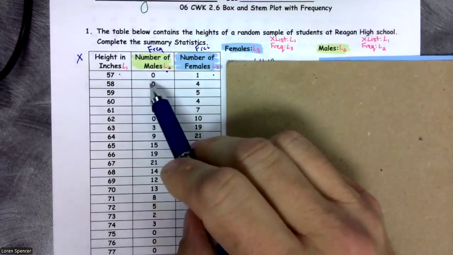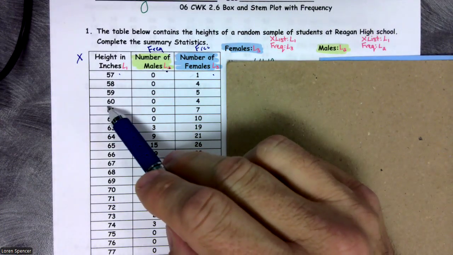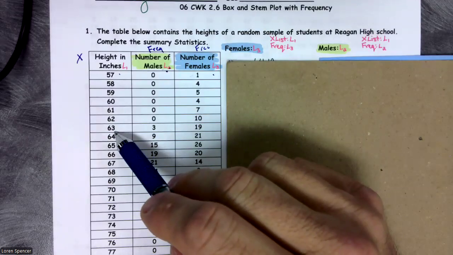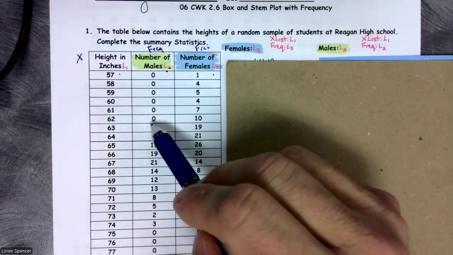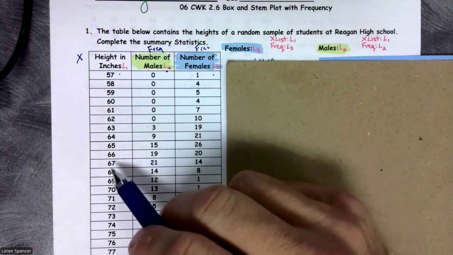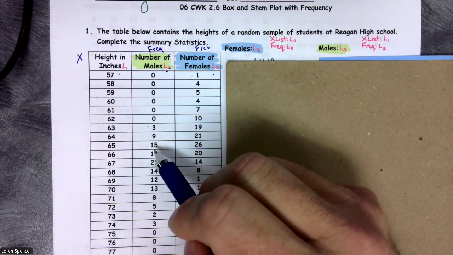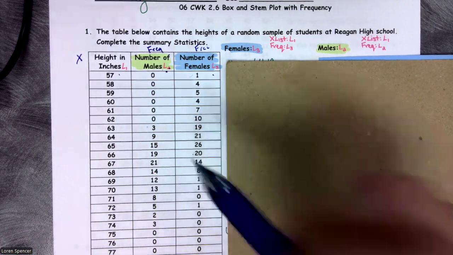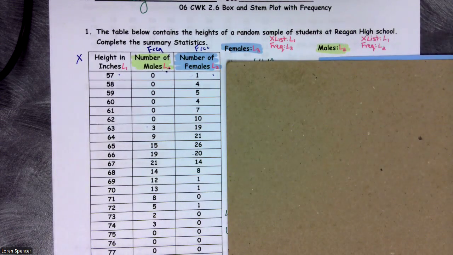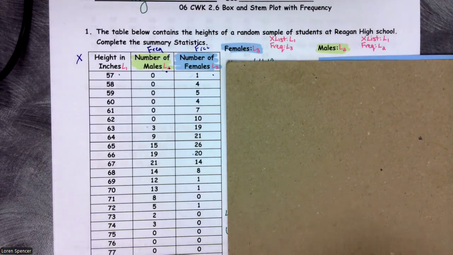Because what this says is, oh, we have 0 males that are 57 inches. We have 0 males that are 60, but we have 3 males that are 63 inches tall. We have 1 female that's 57 inches tall. Here at 66 inches tall, or 5'6", we have 19 males and 20 females. Okay, so that's the data that we have, and it just counts up how many we have. It's not all the students at Reagan, but it's some.